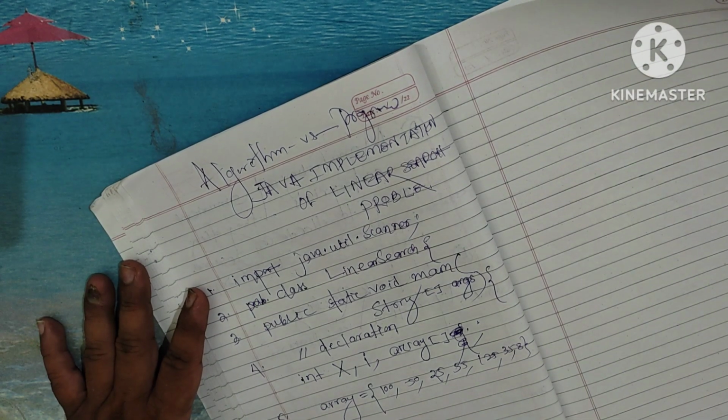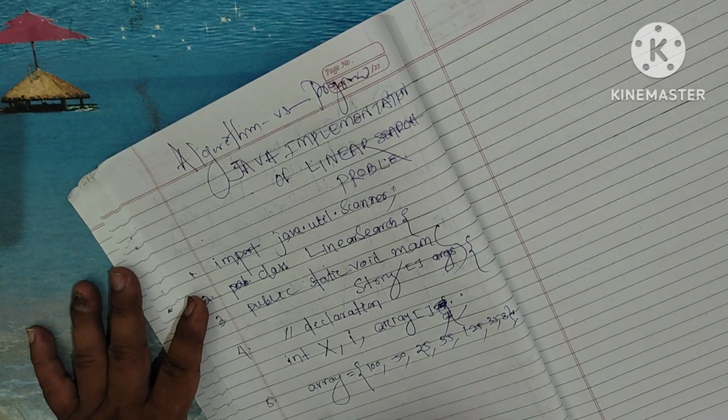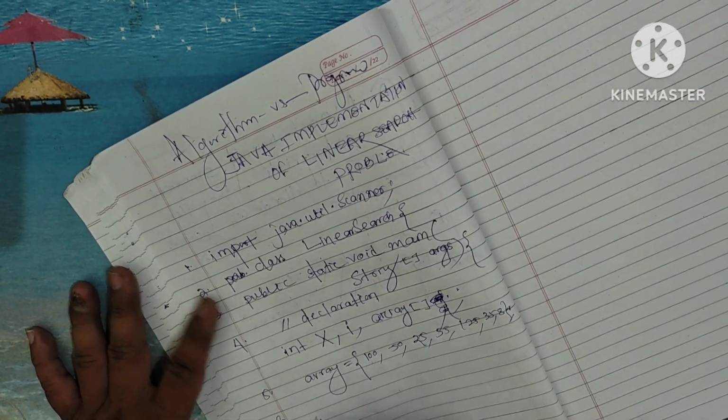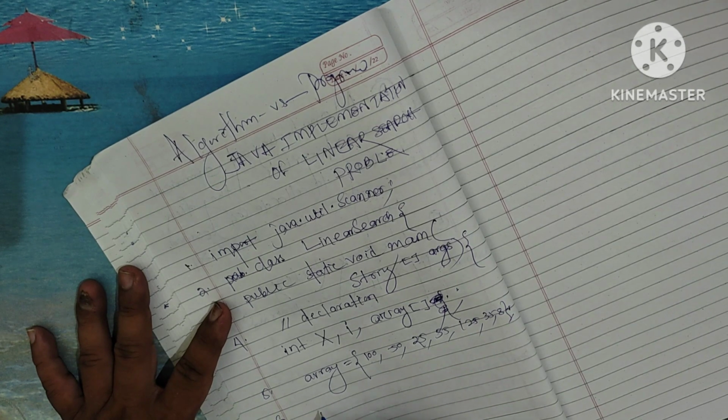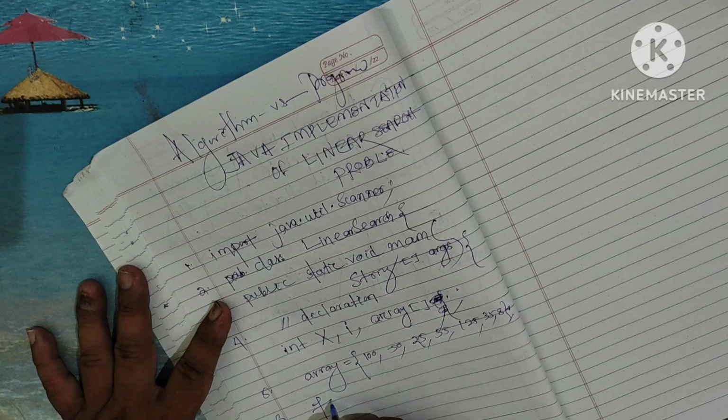Let it be like this and semicolon. Line number 6, what will I do? I will go for the loop statement for comparison.